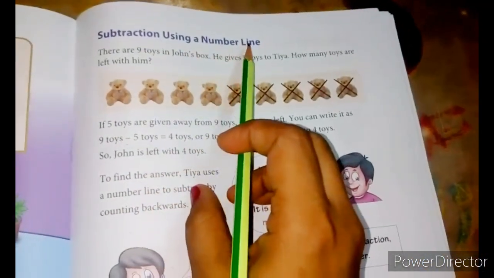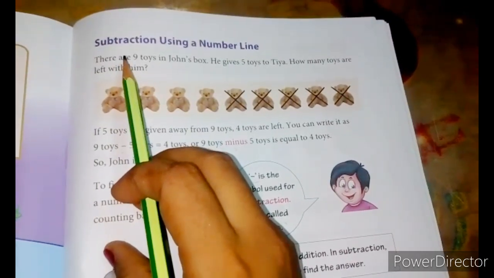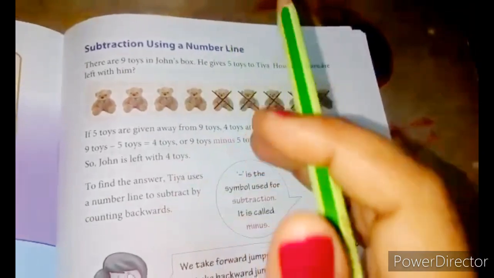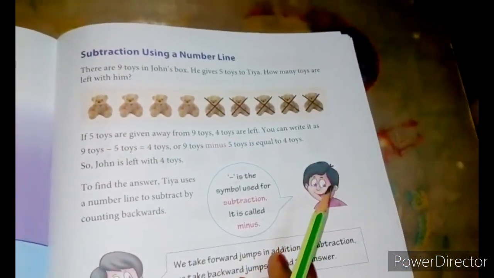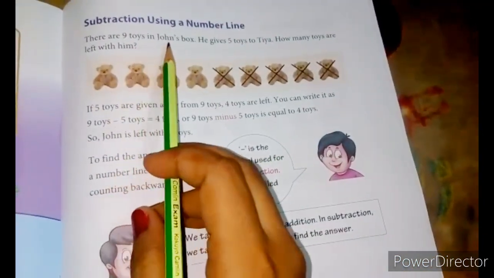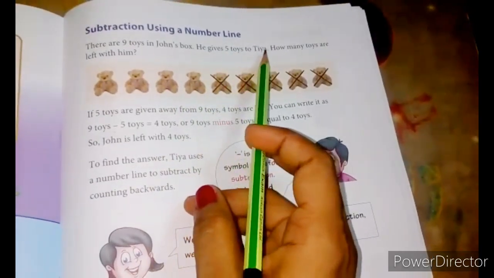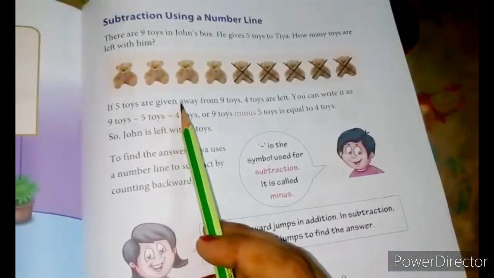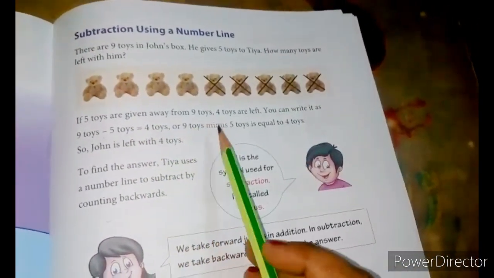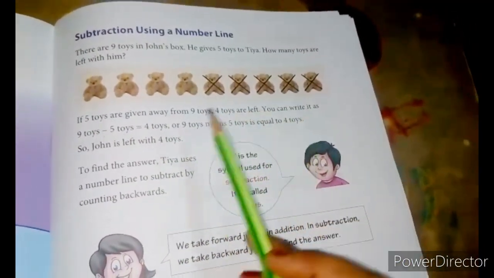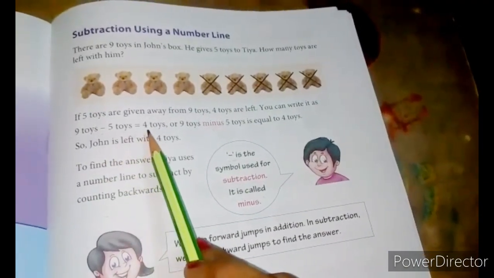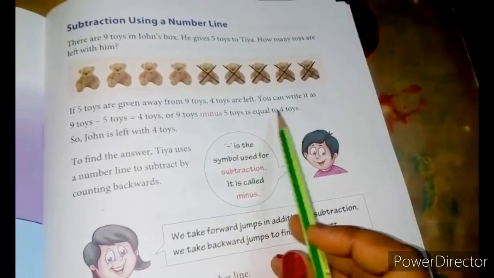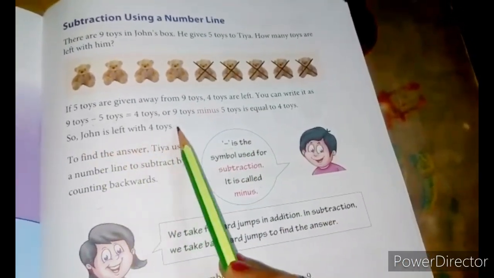Subtraction using a number line. I have told you earlier about how to do subtraction by using a number line. Now I am going through this topic. Please follow me. There are 9 toys in John's box. He gives 5 toys to Tia. How many toys are left with him? If 5 toys are given away from 9 toys, 4 toys are left. You can write it as 9 toys minus 5 toys is equal to 4 toys. So John is left with 4 toys.